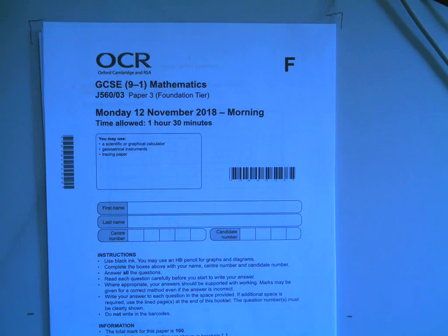As you can see, we're going to do a foundation calculator paper today, so do make sure you've got yourself a calculator to hand. A pencil, a ruler and a compass will be quite useful too. Basically, I'm just going to take you through a paper. I'll do the answers and offer a few hints and tips as we go through. Feel free to pause this video or rewind it if you need to go over some stuff. Make sure you've got a copy of the paper to go through with me. So let's get started.